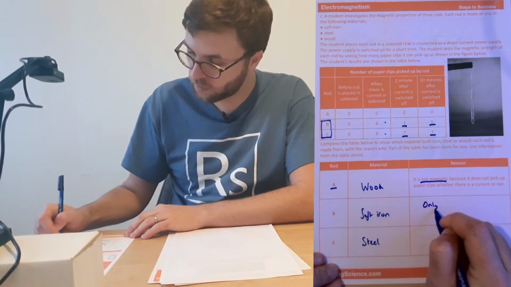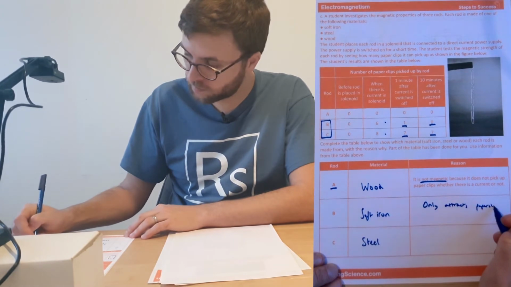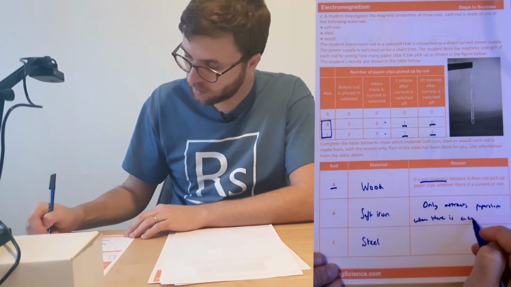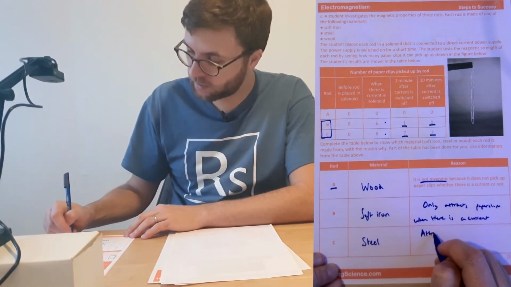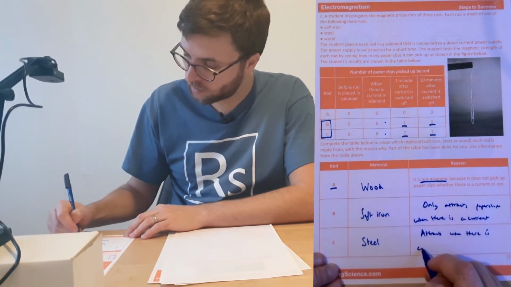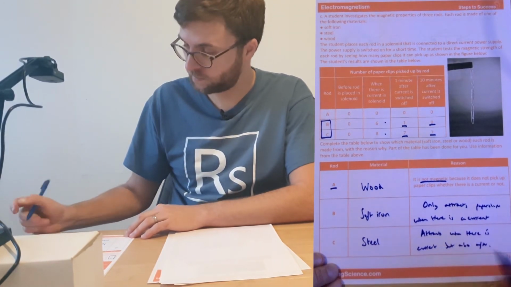So we can write for a reason: the soft iron only attracts paper clips when there is a current, whereas the steel attracts when there is current, but also after.